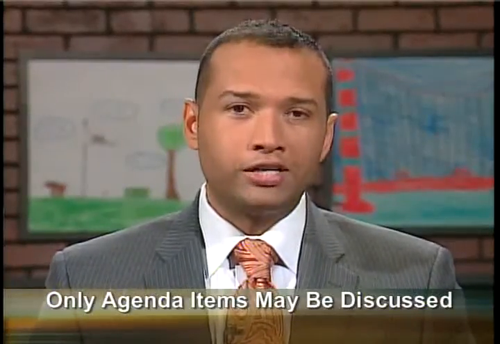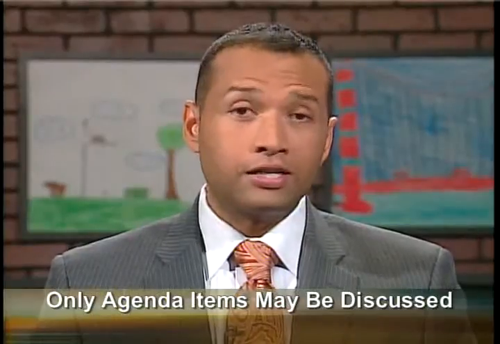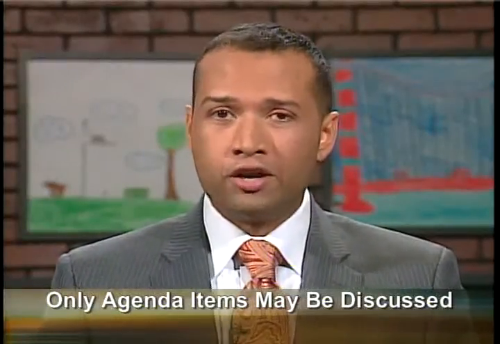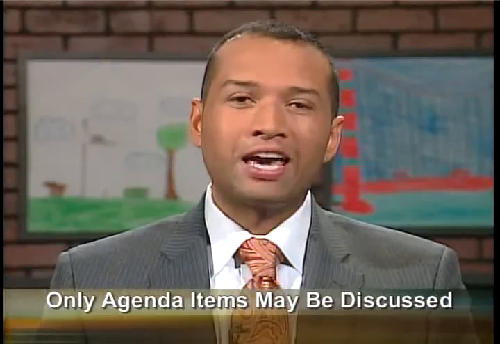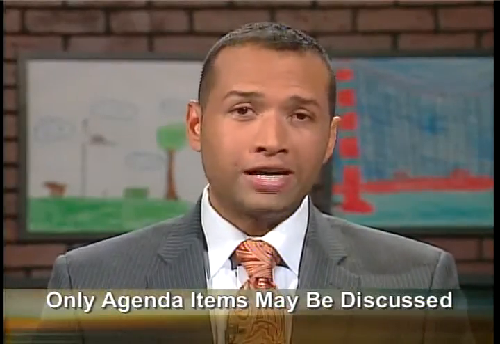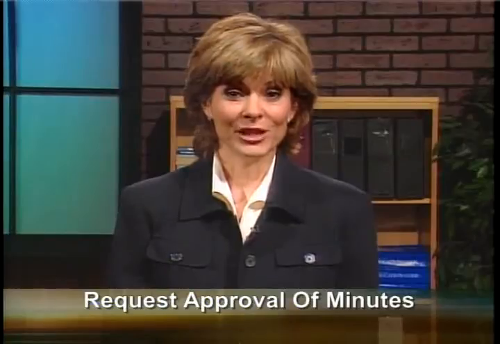Under California law, only the items on the posted agenda may be discussed. The law does allow for an addition or deletion of an agenda item in an emergency situation. If that's the case, all council members must agree to add or delete the item. Request approval of minutes from the prior meeting. Members should review minutes before the meeting and offer corrections if needed.